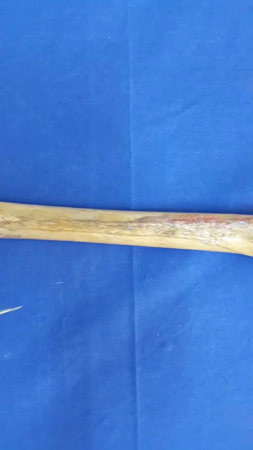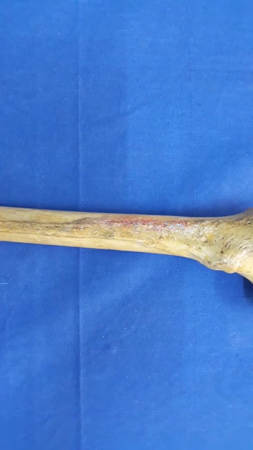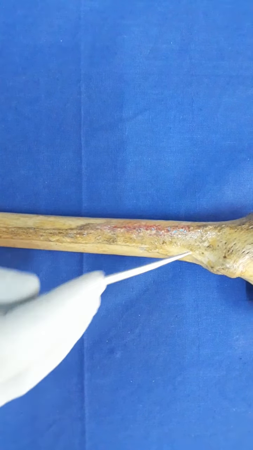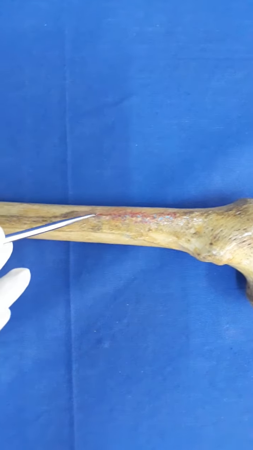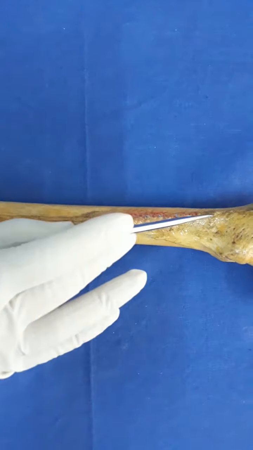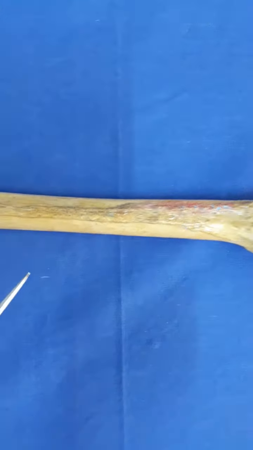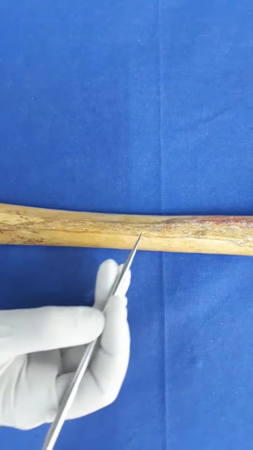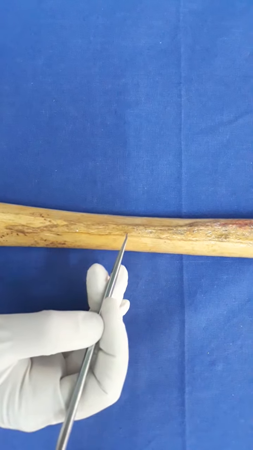Gluteus maximus muscle, its deeper part of the lower half, is inserted into the gluteal tuberosity. Adductor longus is inserted into the middle 1/4 of the medial lip of linea aspera.